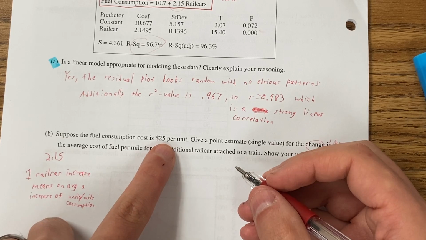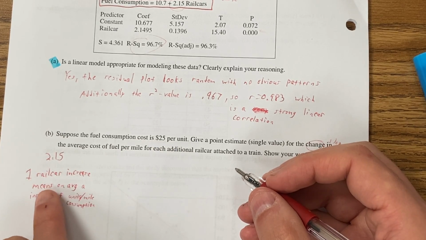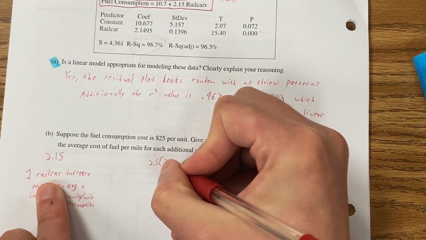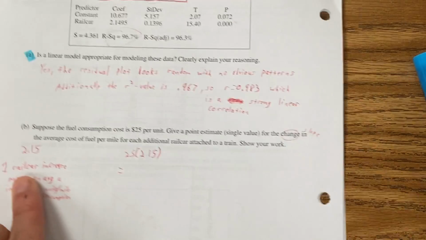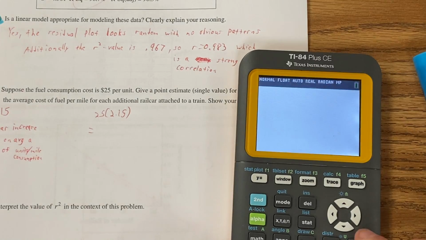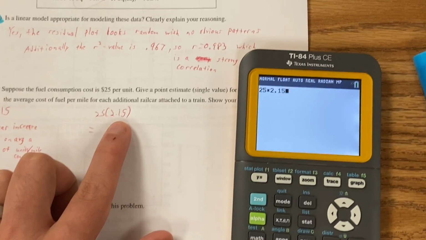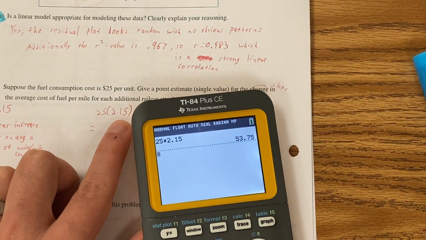So that's just going to be probably multiplication. 25 times 2.15 is 53.75.